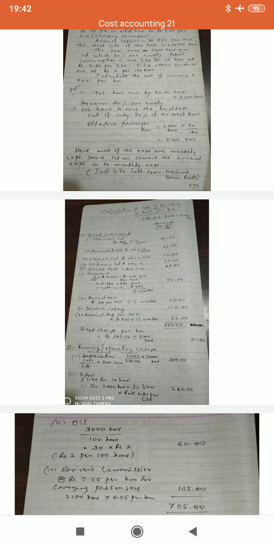Hello. Today let us look into the next problem under the unit of operating costing. Simply I will read out the problem. Mr. Ganesh owns a fleet of 10 taxis, each costing rupees 20,000. He employs a manager to whom he pays rupees 300 per month and an accountant rupees 250 per month. In addition, there is one cleaner getting rupees 100 per month and a mechanic rupees 200 per month.